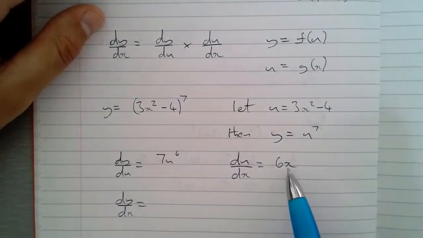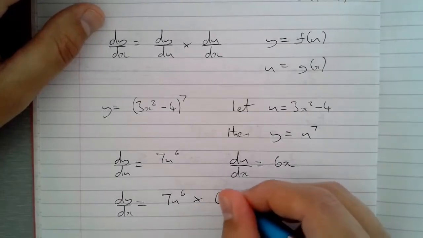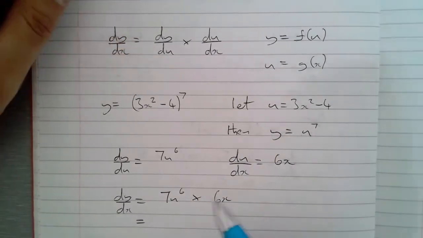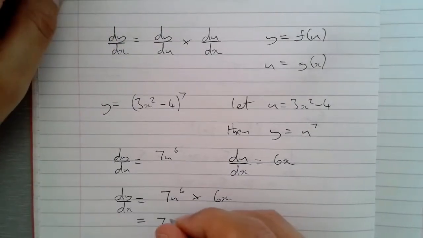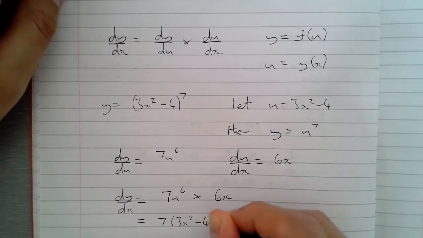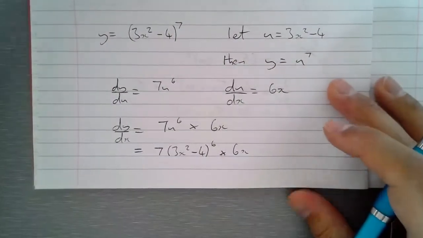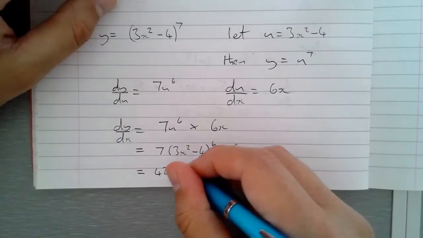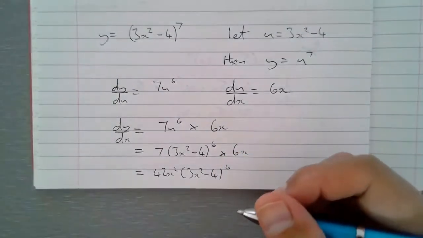If I now multiply these things together, I'm going to get what dy/dx is, hopefully. So I've got this times that, 7u^6 times 6x. Well, I've got dy/dx here, so I want x's on this side, and I've got a u. But I know what u is. u is 3x² − 4, so I can sub that back in for the u. And if I tidy that up a bit, I get 42x(3x² − 4)^6.